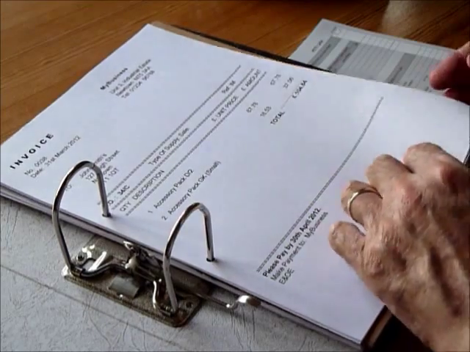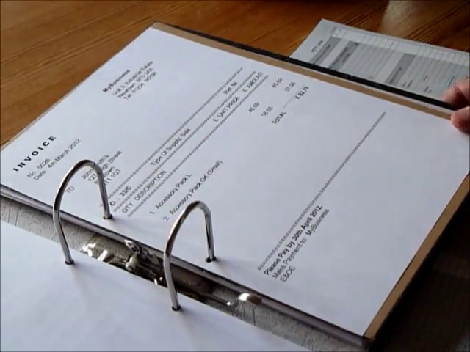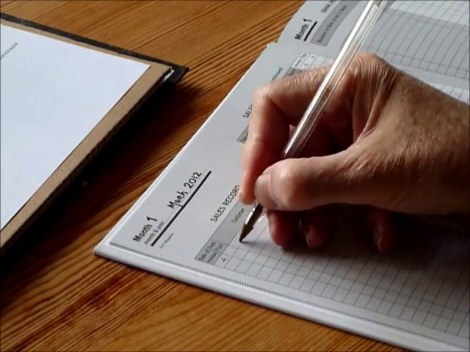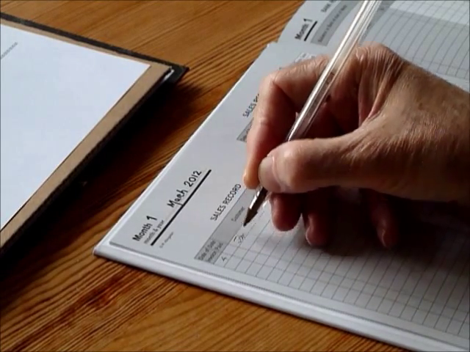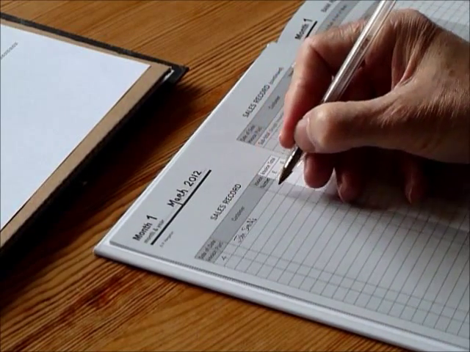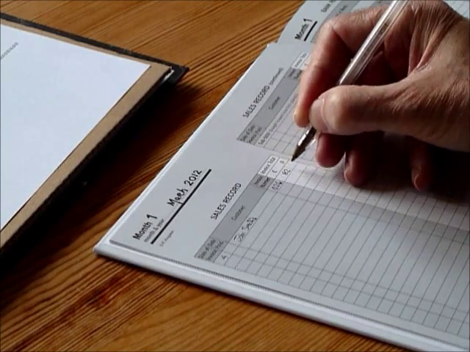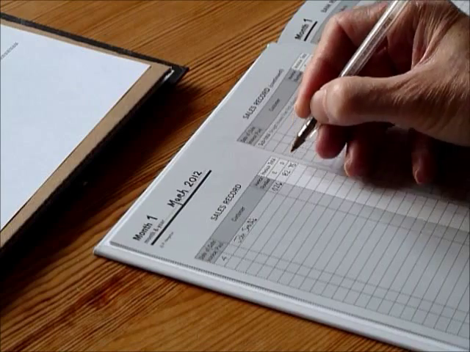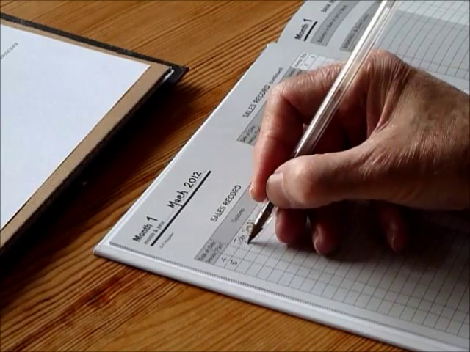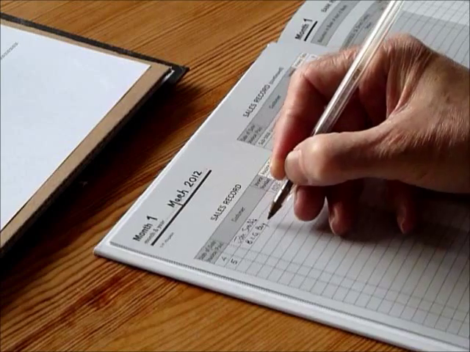I'll open the sales invoices file and go to the first invoice for the month. So I now enter the invoice date, the customer's name as it's given on the invoice, and then the last 2 or maybe 3 digits of the invoice number that you gave the invoice, and the total. Write your figures in pencil to begin with, and later when it all balances, you can ink them in. I'm using a pen here as it's easier for you to see what I'm doing. And so on until I've listed the month's sales.